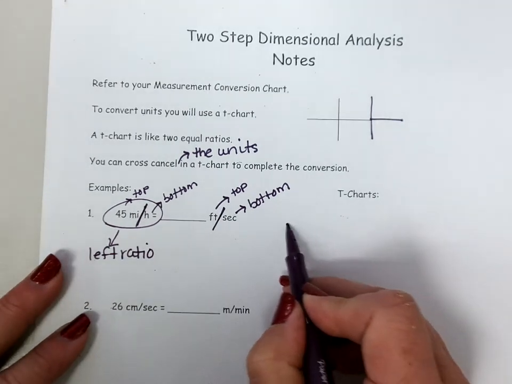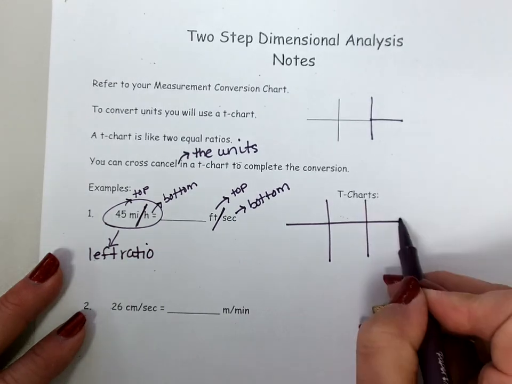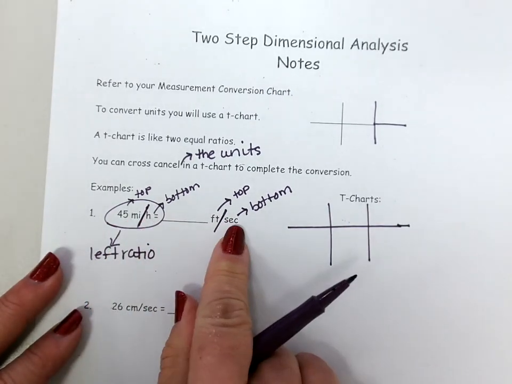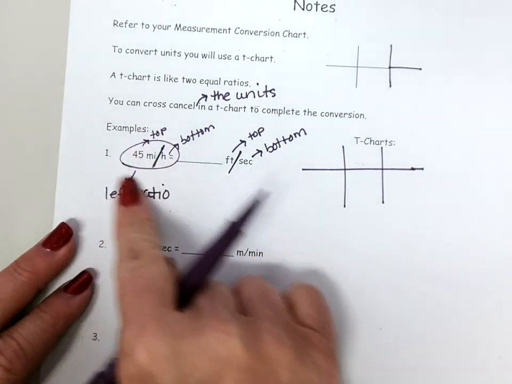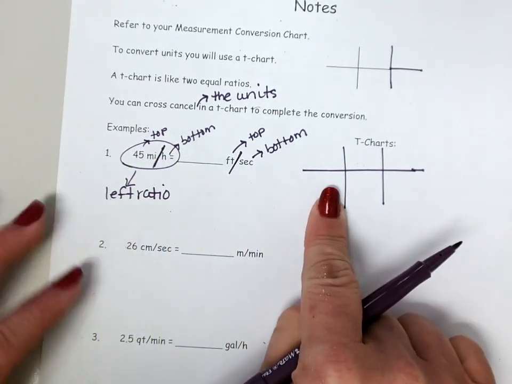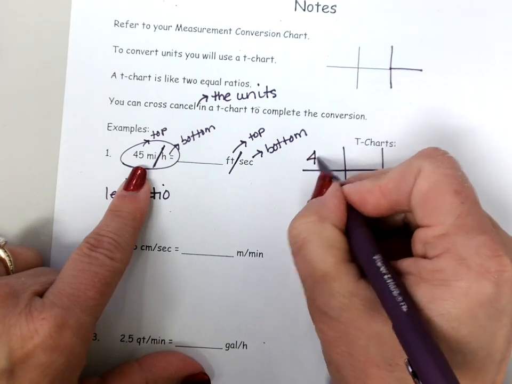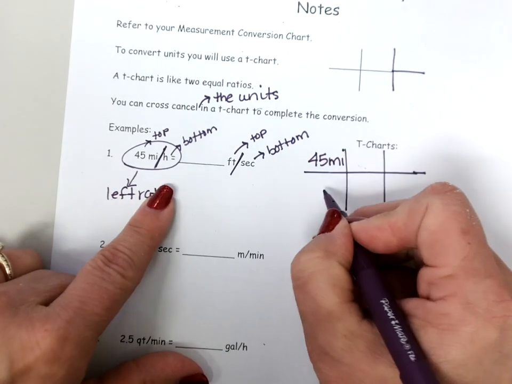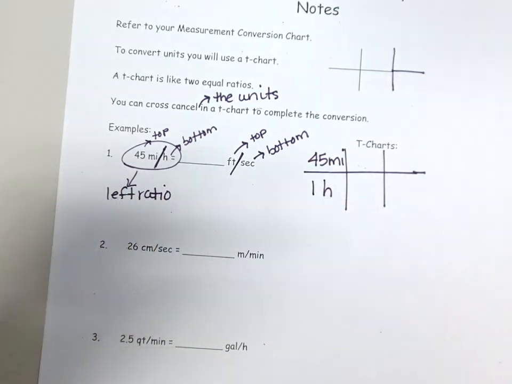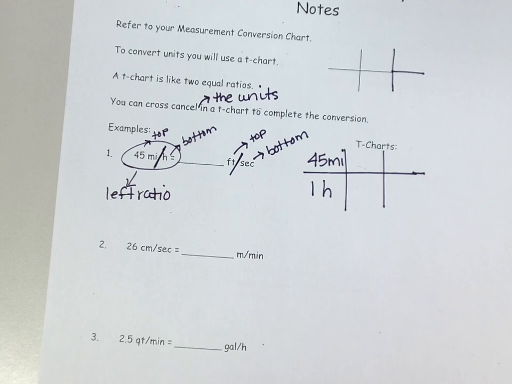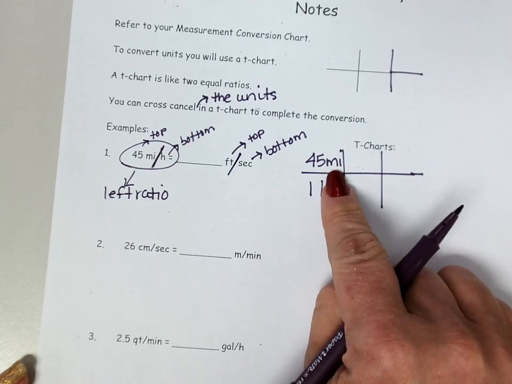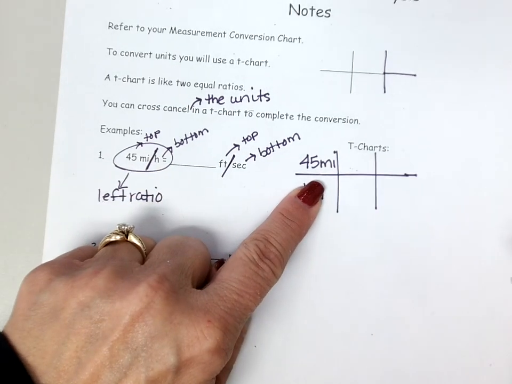And let me show what I mean. So I'm going to make a double T-chart because I've got 2 units converting to 2 other units. So I'm making a double T-chart. This whole thing is the left side. So I've got 45, I said that 45 miles would go on the top and the hours would go on the bottom, but that's just 1 hour because it says per hour. Each section I have to change 1 unit. So let's say that I want to change the top unit first. I'm going to ignore the bottom one.